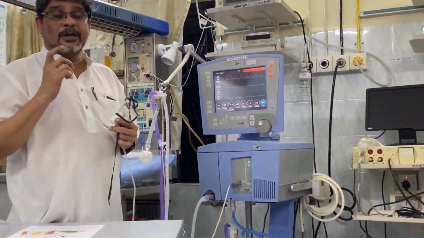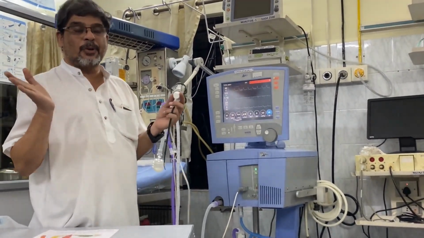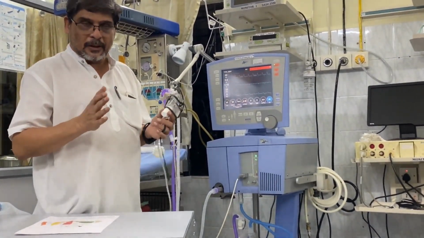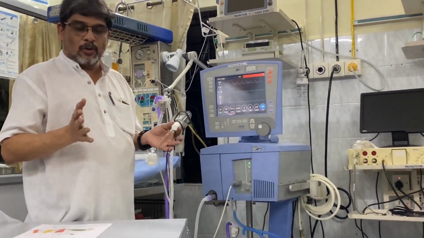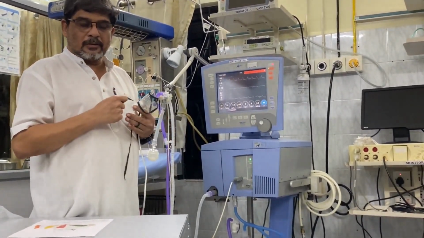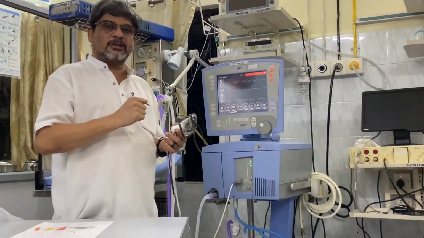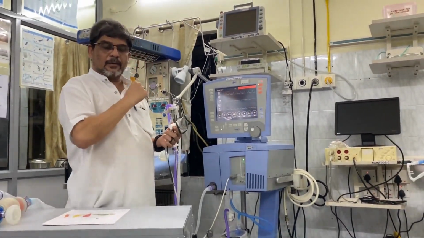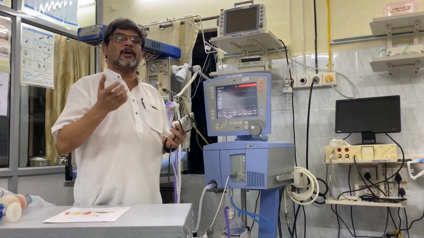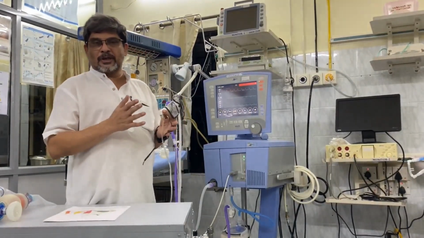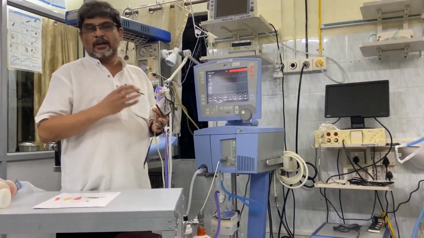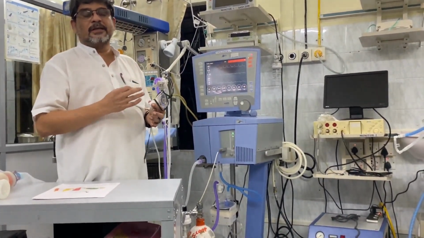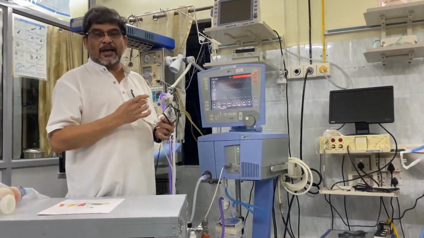The second way to increase the oxygenation is to prevent collapse of the lungs and keep them opened up so that there is good gas exchange. You can force the oxygen into the lungs and help the diffusion of oxygen by giving a pressure. So there are two ways to increase oxygenation. One is by increasing the concentration of oxygen which you are giving to the patient. Second thing is the pressure, mean airway pressure.